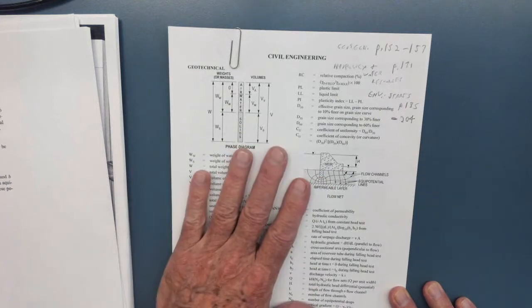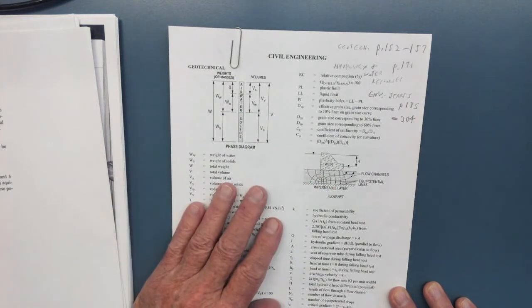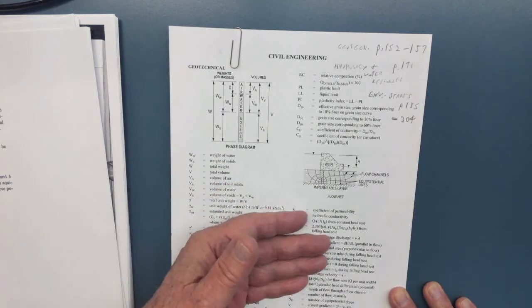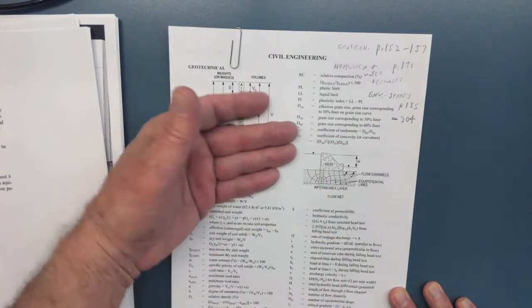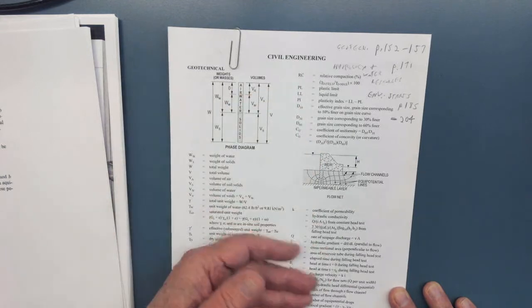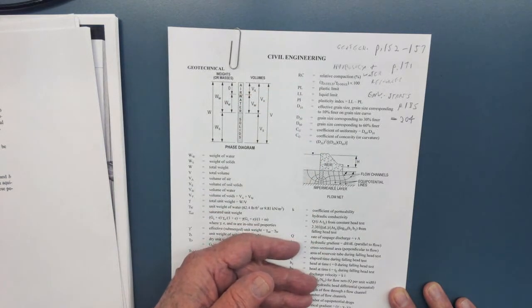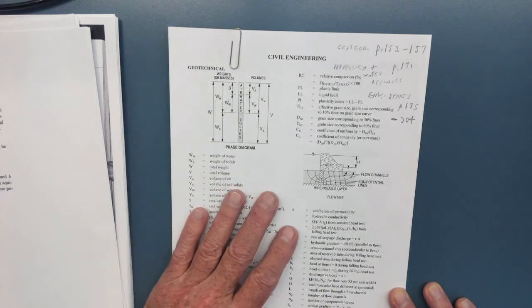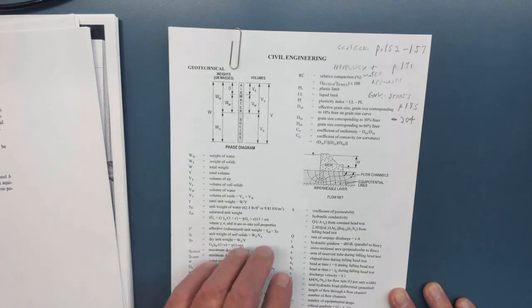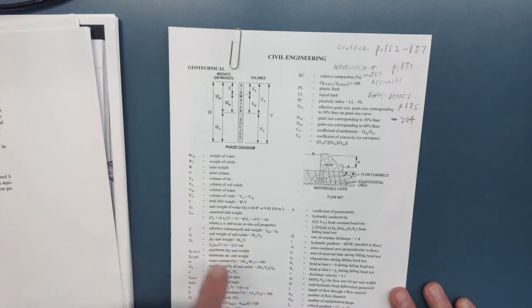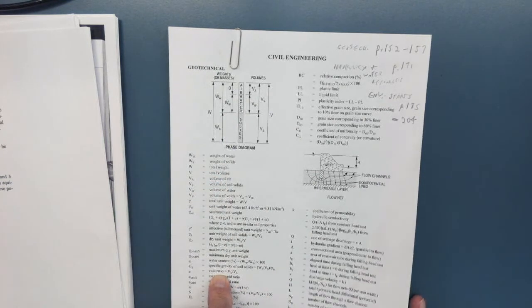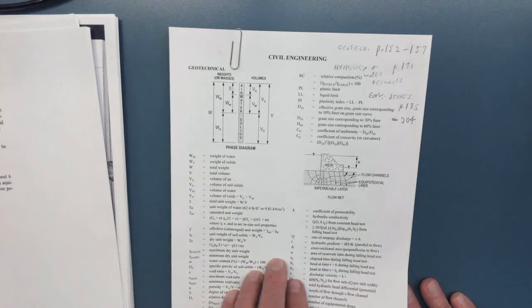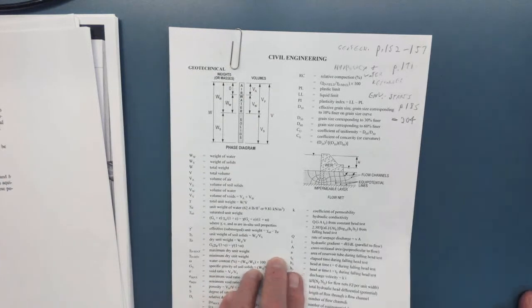If you read the NCEES book, they give you a listing of everything that's there. If you're taking the environmental exam, in the soils part you have to go to the civil part, and I suspect in part of the environmental exam you probably have to go to the chemical part. You want to look through it because that gives you a good idea of what is there, so you know you'll have it. You don't have to memorize much.